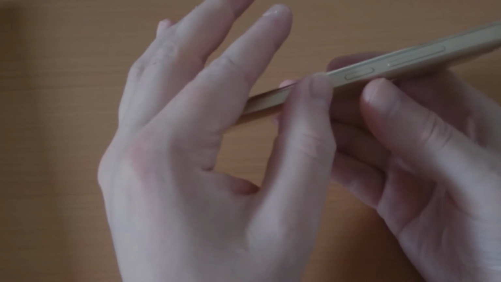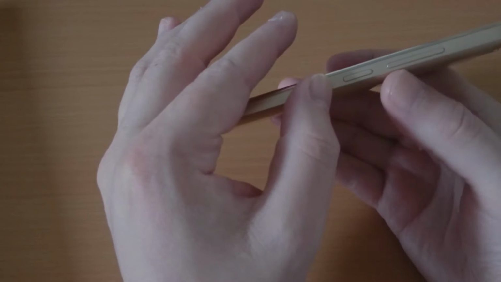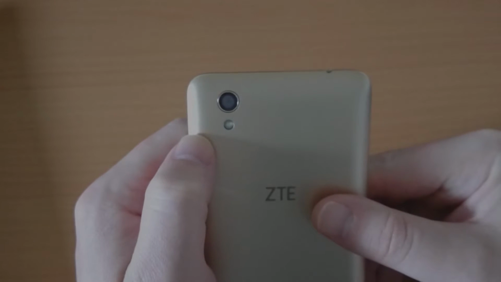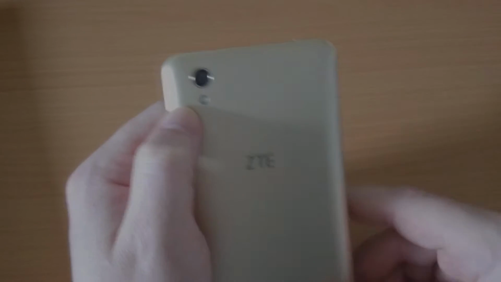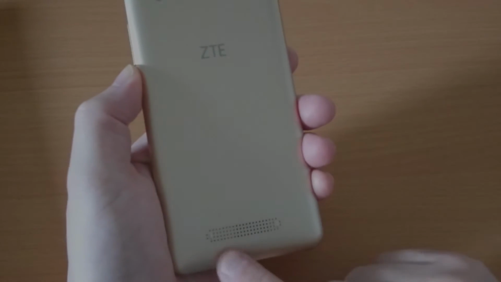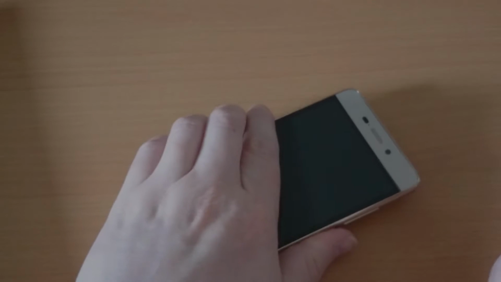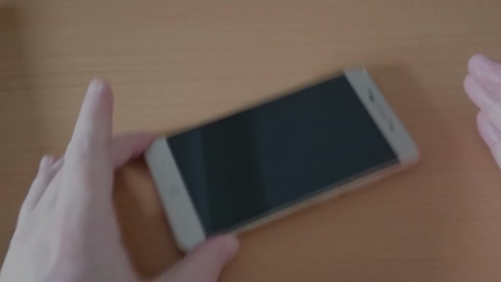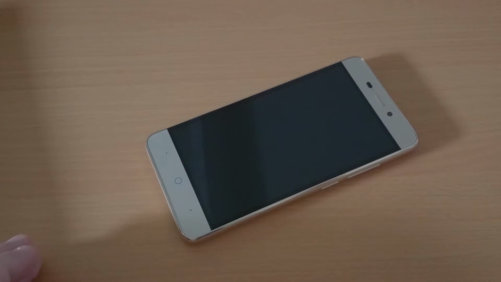At this side, our power lock button and our volume up and down rocker. And at the back there's that 13 megapixel camera and our LED flash with the ZTE branding in the middle, and that speaker with the little raised grooves, so when laid flat it doesn't distort the sound.